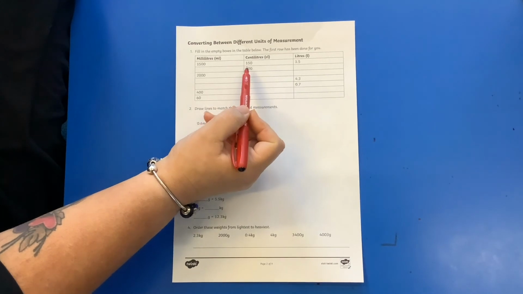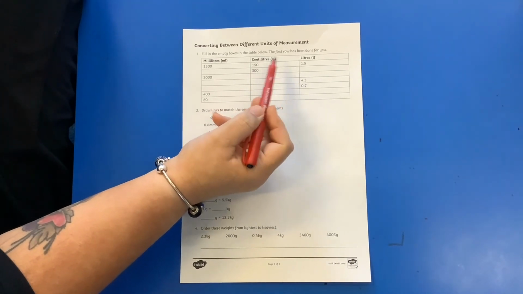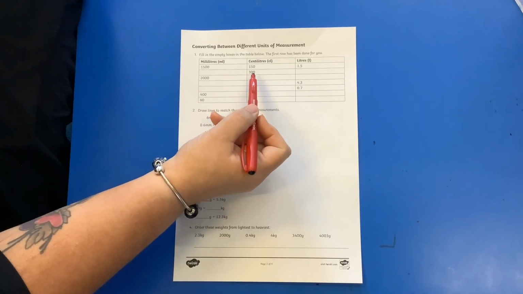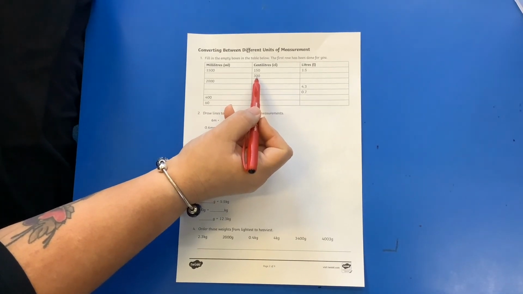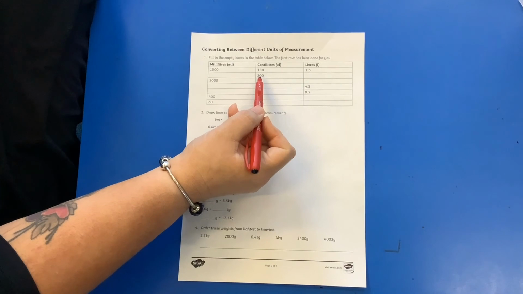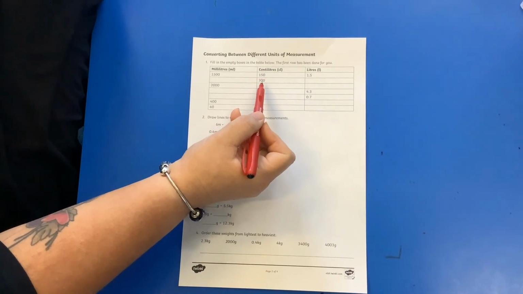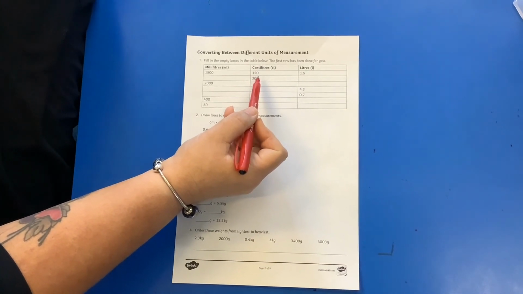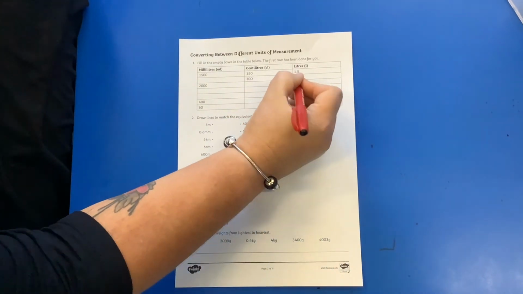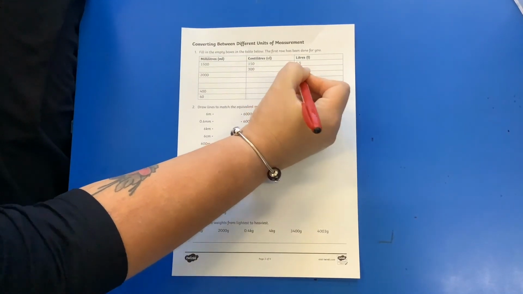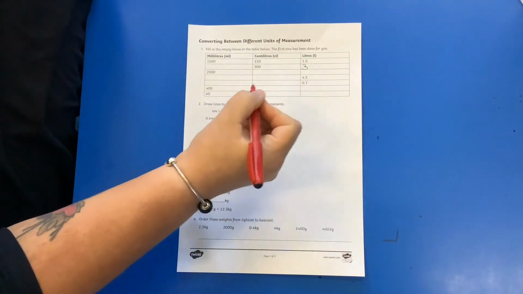So we need to find for the second one, the millilitres and the litres conversion. So we've got 300 centilitres. So I know that there's 100 centilitres in a litre. So how many hundreds have I got? 3. So my answer here must be 3. So that must be 3 litres.